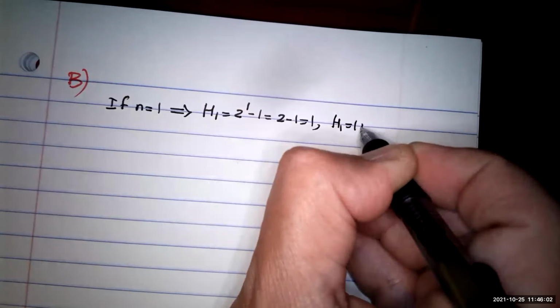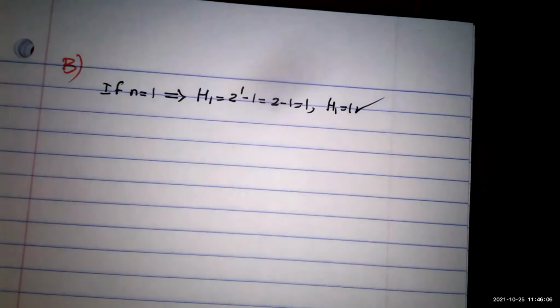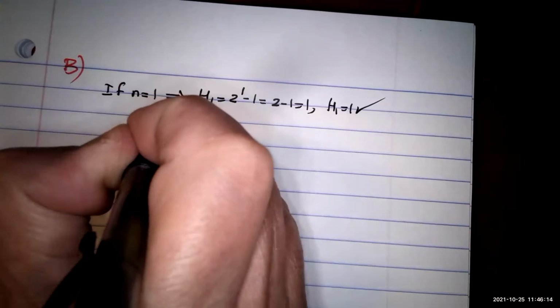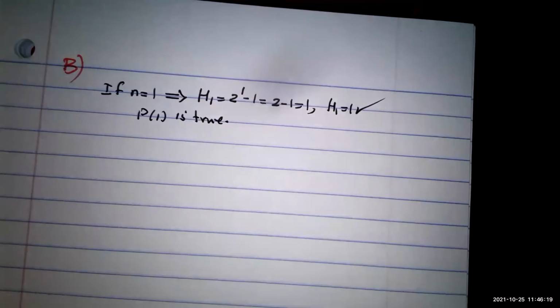H1 equal to 1, yes, it's correct. Because if you want to move one disk, you just need one action. Okay, so P1 is true. Any question?